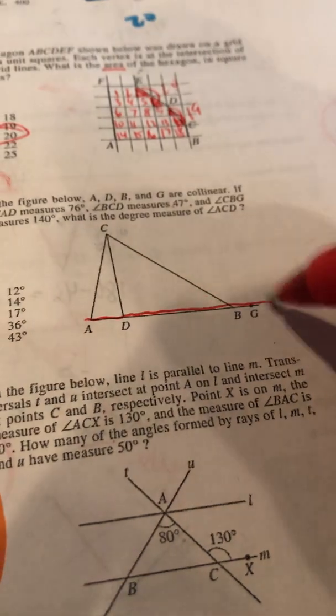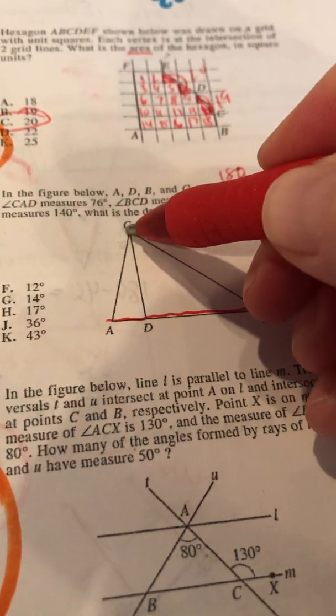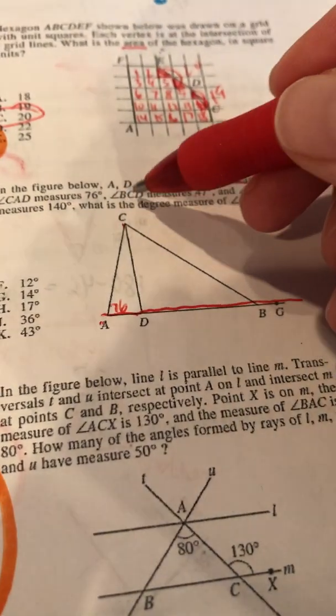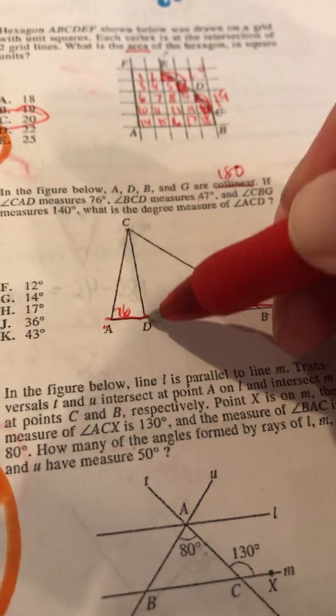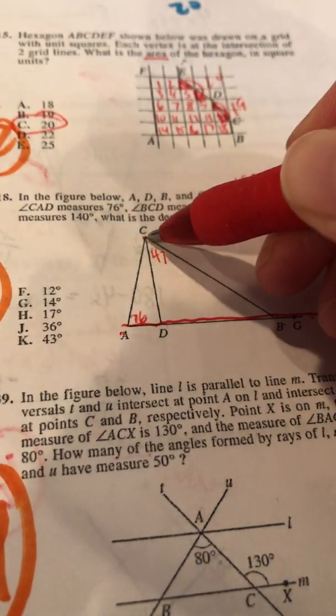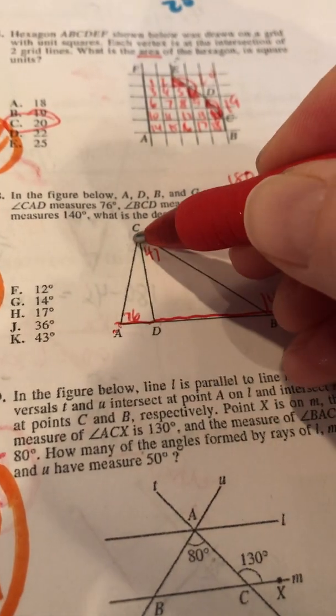Okay, they say they are collinear. Collinear again means supplementary, or 180. If CAD is 76 and BCD is 47 and CBG is 140, what is ACD?